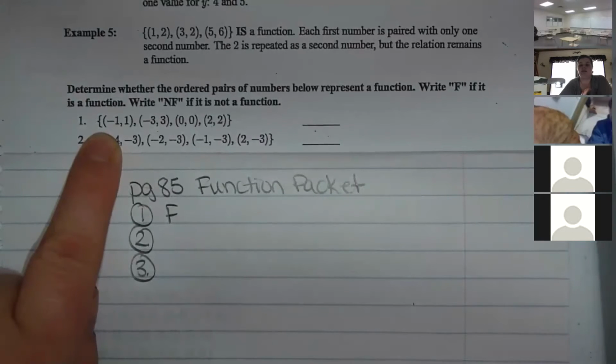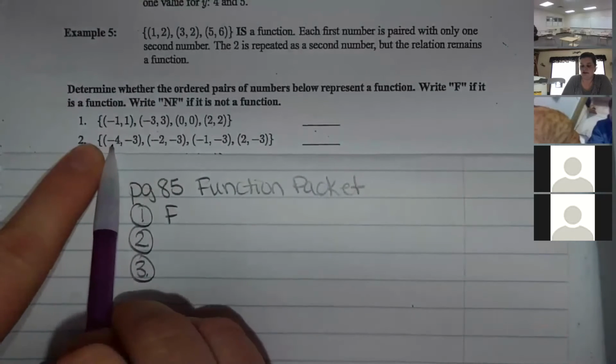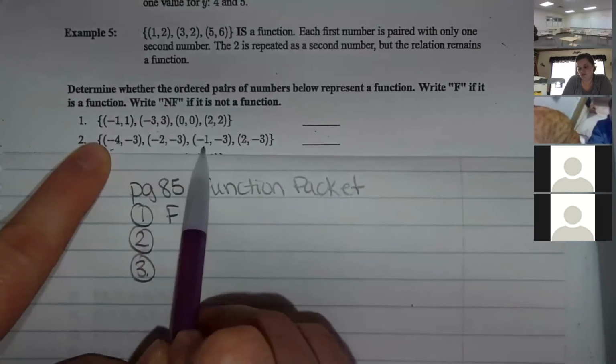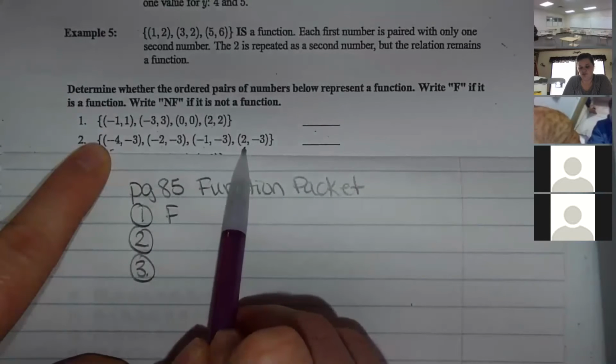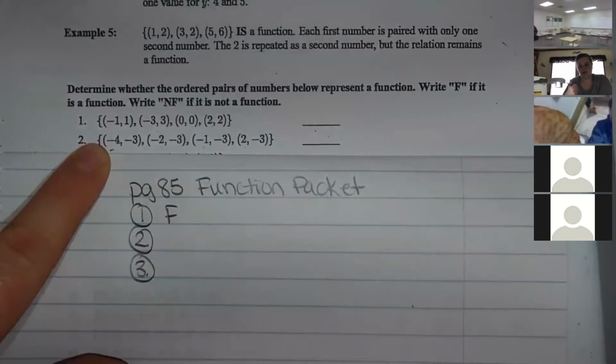Okay, so I'm going to list off all my inputs. If I don't say anything twice, then that's good. It is a function. So number 1 is a function. Number 2, my inputs are -4, -2, -1, and 2. None of those are exactly the same, so I'm good to go. So this is a function.